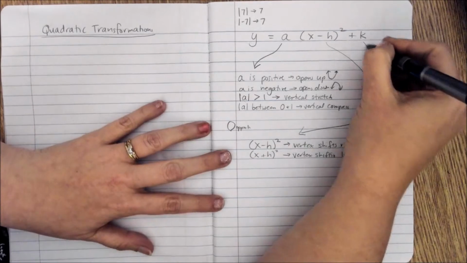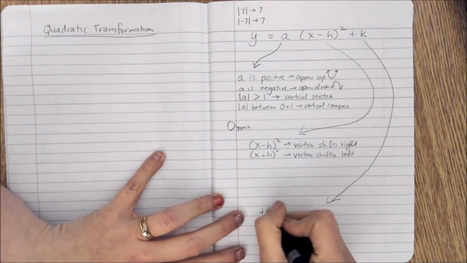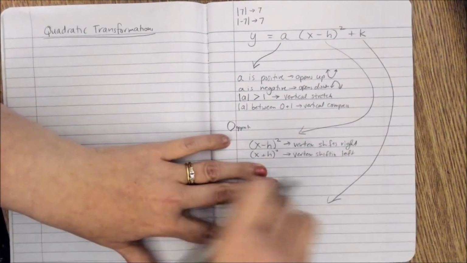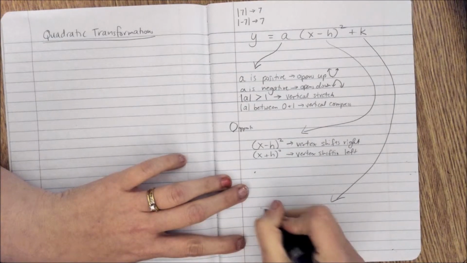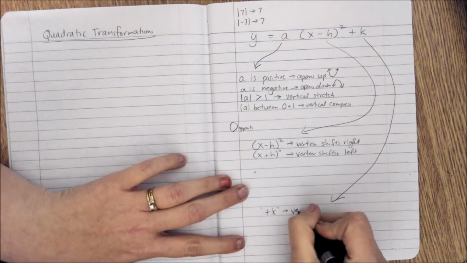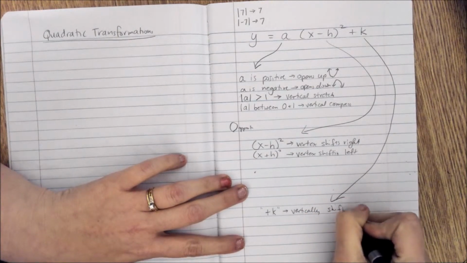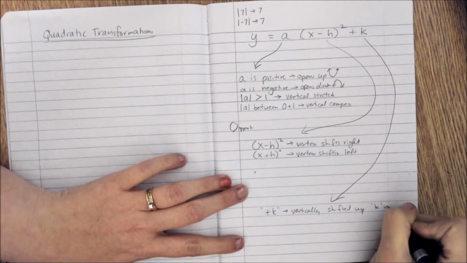Okay? The last one that we have to look at here is k. So when I see a positive k, that means we are vertically shifted up k units.